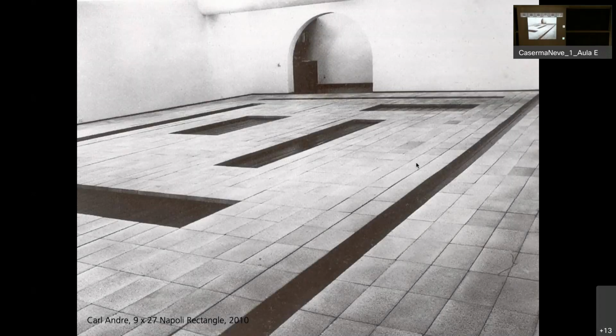So let's see how this attitude can stem from minimalism. This is a typical example of minimalist art. Of course, this is very recent, but Carl Andre has been dealing with this kind of research since the 60s and 70s. He is always dealing with this idea of the stratifications of the soil.